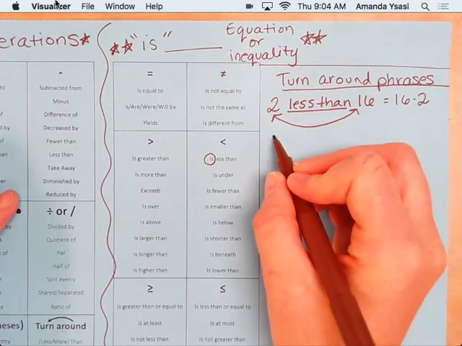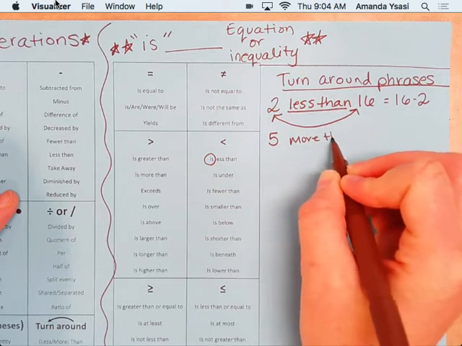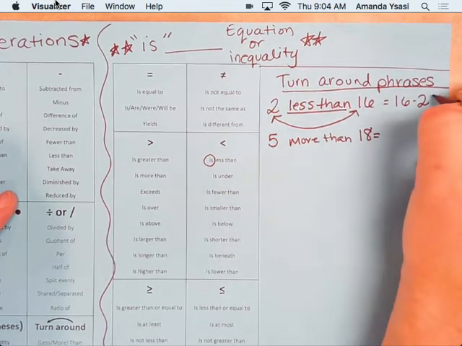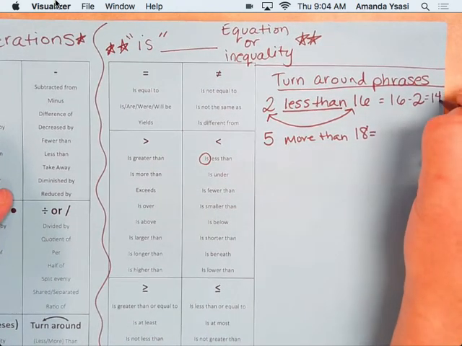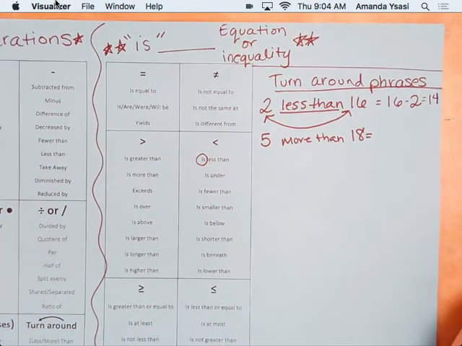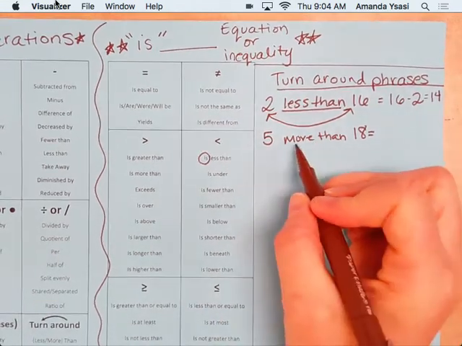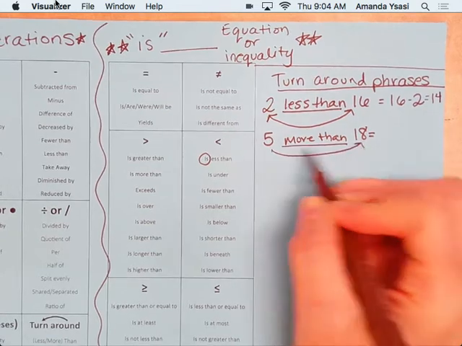Okay, another one would be 5 more than 18. Oh, I forgot to write this equals 14. There we go. So 5 more than 18. More than is an addition problem, and it's also a turnaround problem.